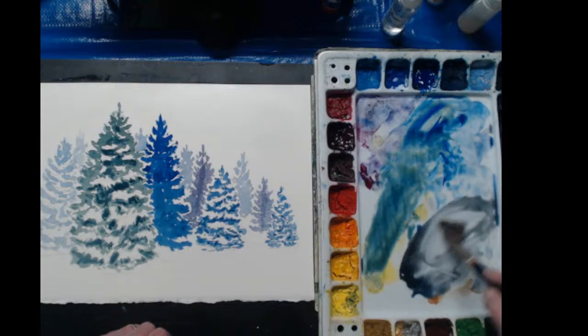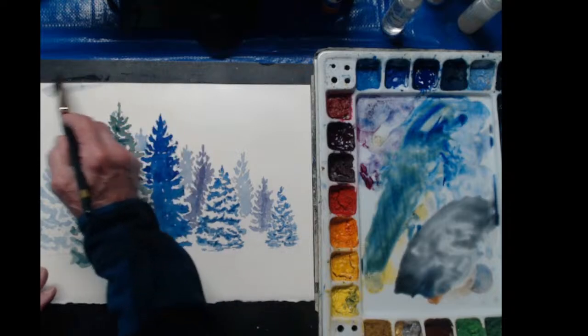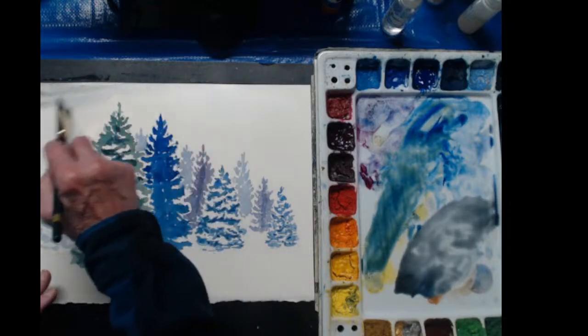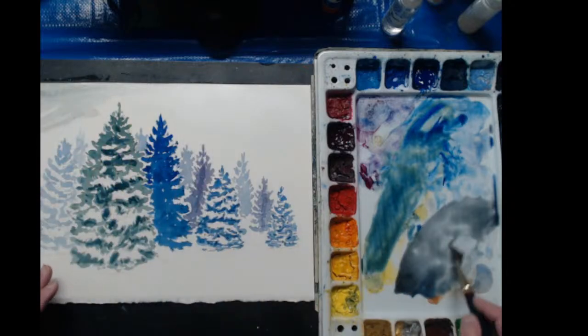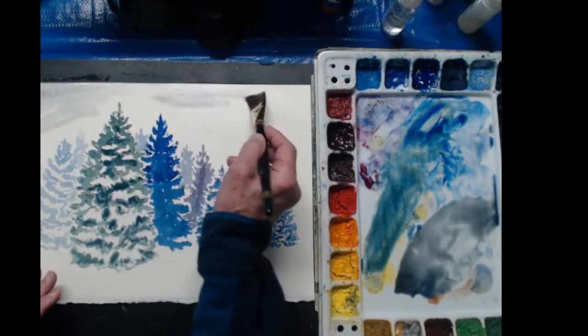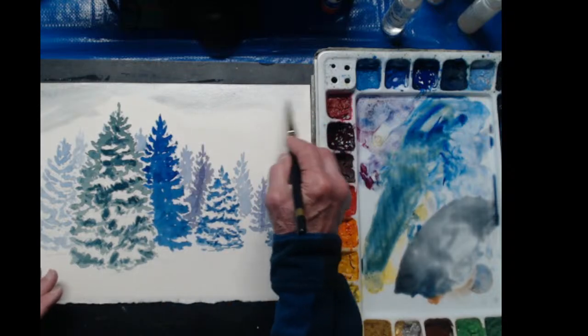A light gray. A light gray mixture. Then I'll go up here in the sky, across here, and I'll leave some white areas to show, maybe not clouds, but maybe cloud formations up here. It's kind of an overcast day with snow on the ground.